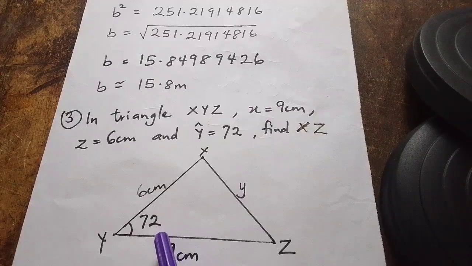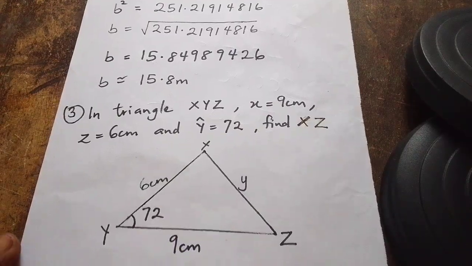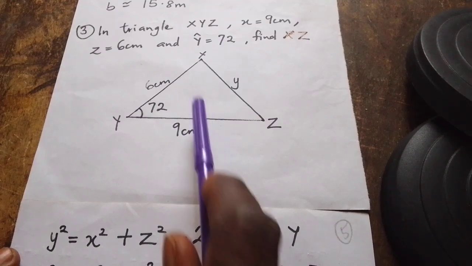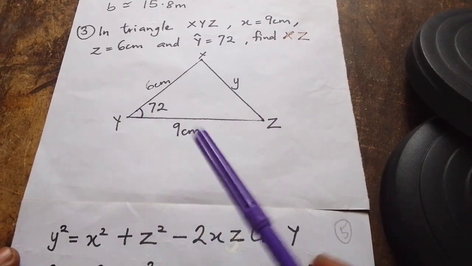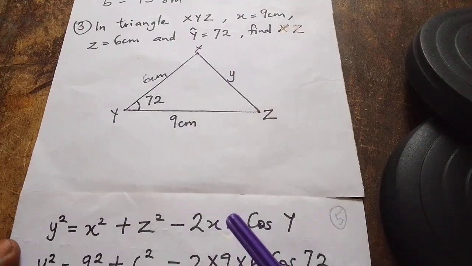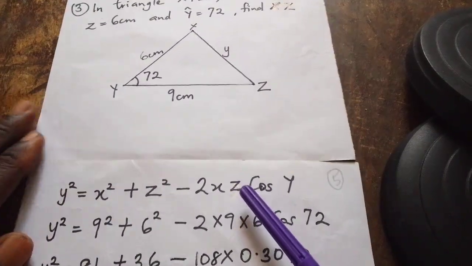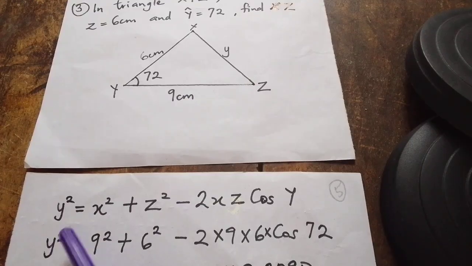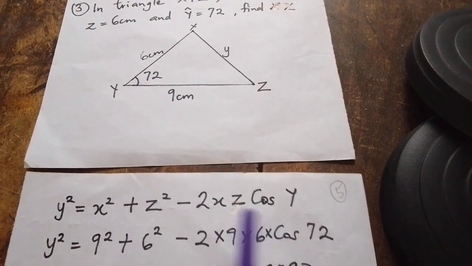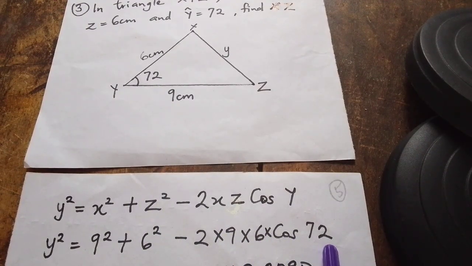So y square equals x square plus z square minus 2xz cos y. Now we substitute: y square equals 9 square plus 6 square minus 2 times 9 times 6 times cos 72.